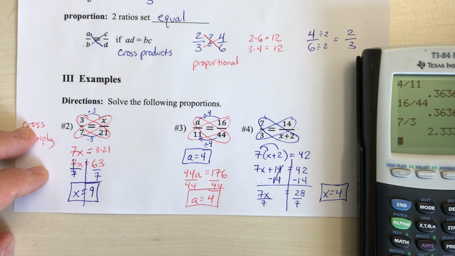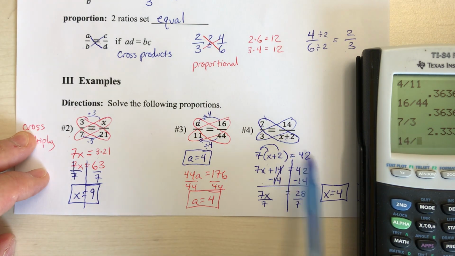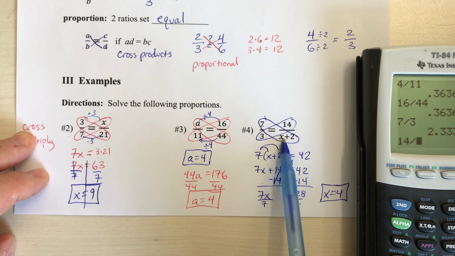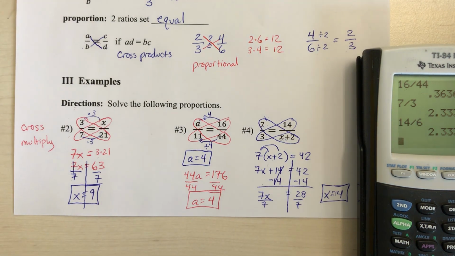The left side, 7 divided by 3 is 2.3 repeating. Now the right side is 14 divided by x plus 2. So if I take the 4 and I substitute, I get 4 plus 2, so I'm dividing by 6. Same thing. And that is the end of part 1 of the notes.